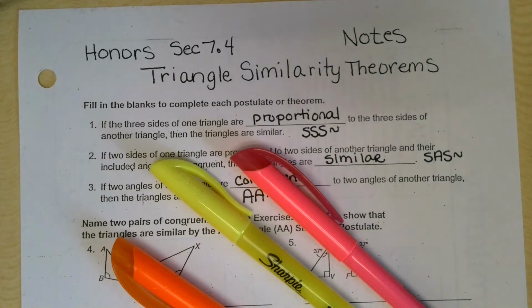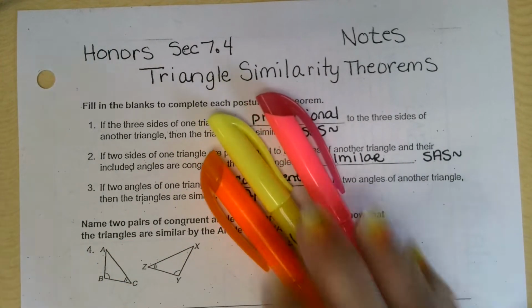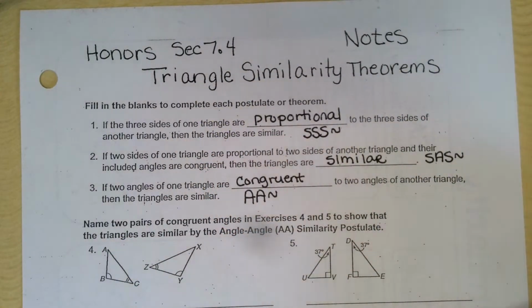Hey students, these are the notes for triangle similarity theorem, section 7.4. I am going to be using highlighters, so go ahead and grab your highlighters to take notes with.